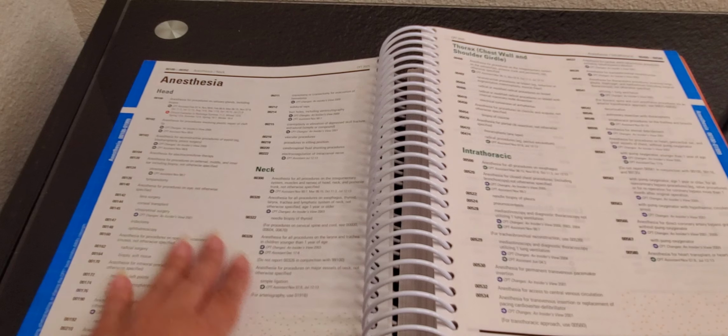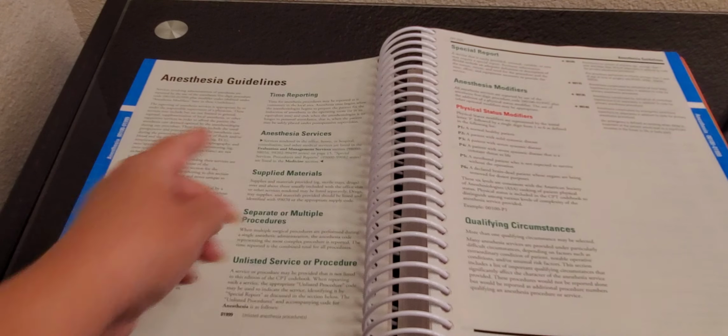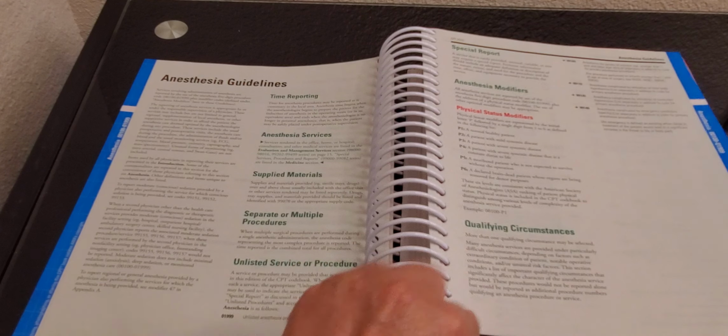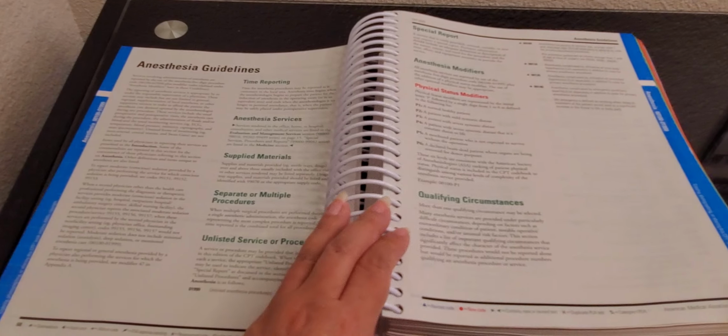So here is the anesthesia. Again, this is a very small chapter for anesthesia, and the guidelines are right here in the front. Okay, for anesthesia, there's the anesthesia modifiers, and there's your little add-on codes.